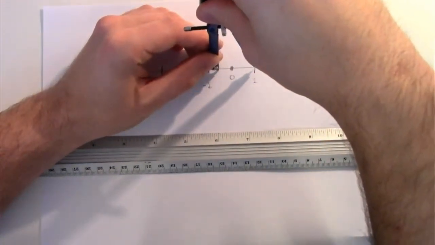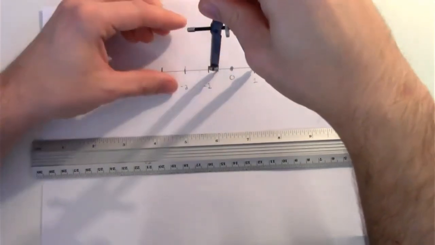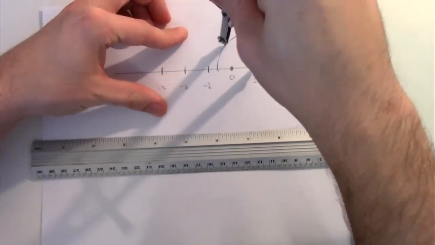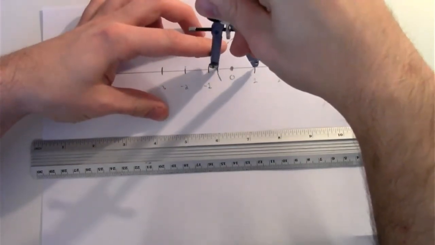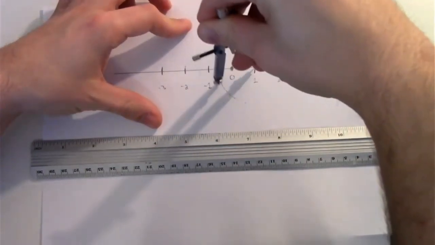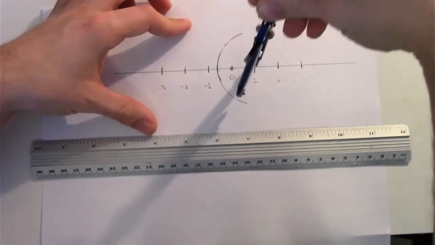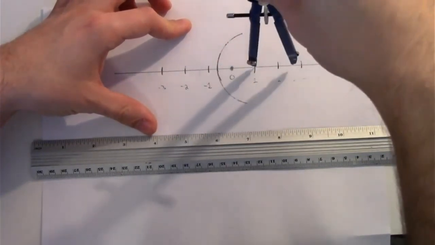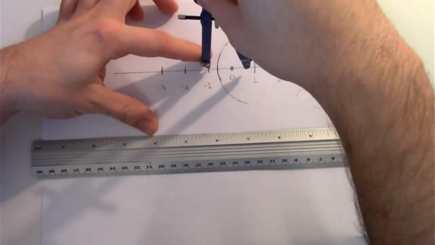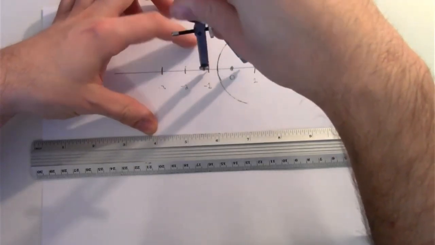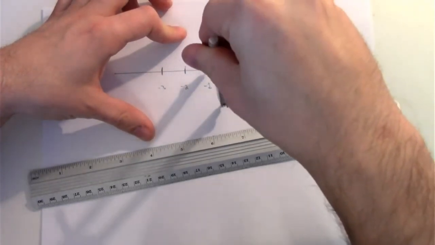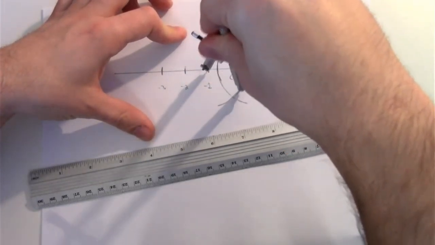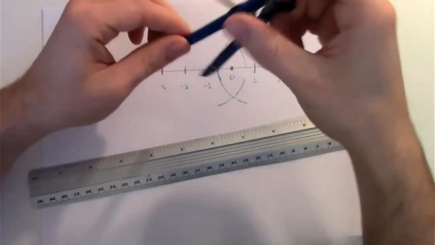And holding that compass fixed, you're going to make an arc. You don't need to make a full circle. But you can make this arc. And then the important thing here is you're going to keep the compass the exact same distance, and you're going to move the point over to the other point where you're trying to bisect. And you're going to make the arc and extend it just long enough that you get 2 points of intersection.